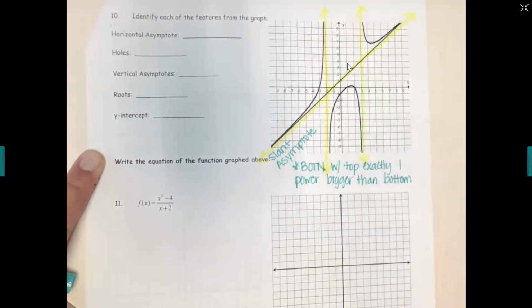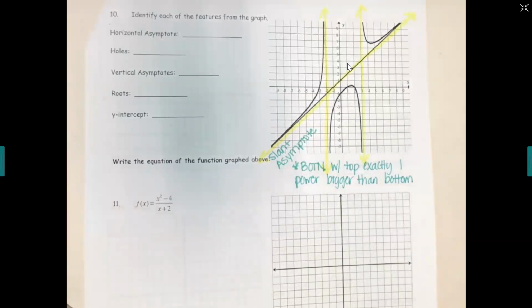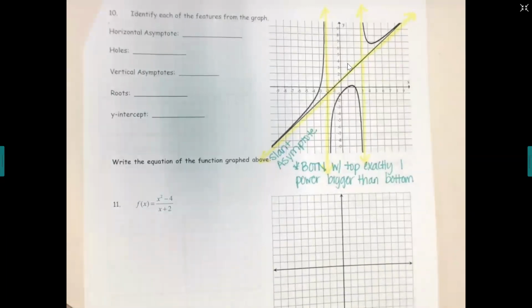Now, you don't have to find the slant asymptote, but because you see it in the picture, you should be able, when you write the equation, to be like, oh yeah, I got 1 more X on top than I had on bottom. Okay? All right, so your goal is to work through 1 through 10. We'll come back and do an example from the second half in a little bit. But please ask me if you need any help.